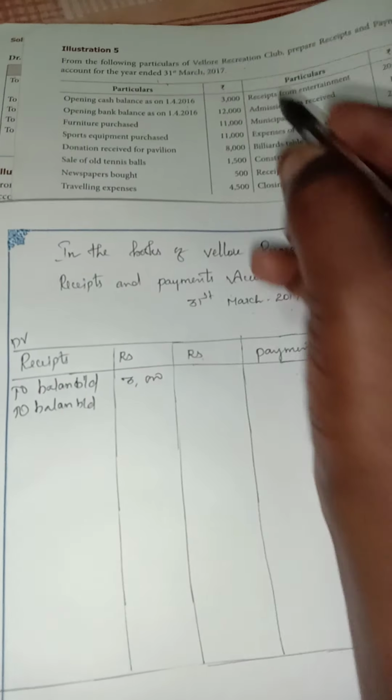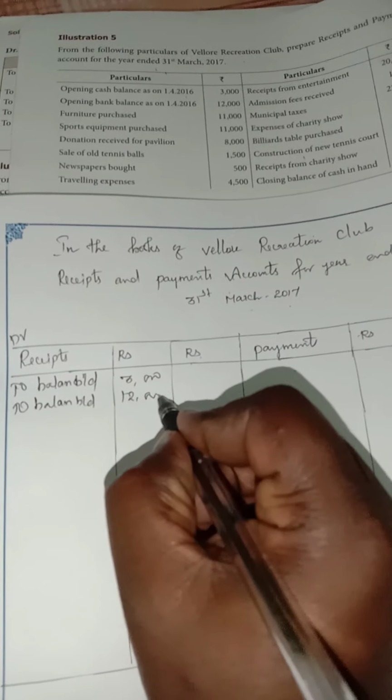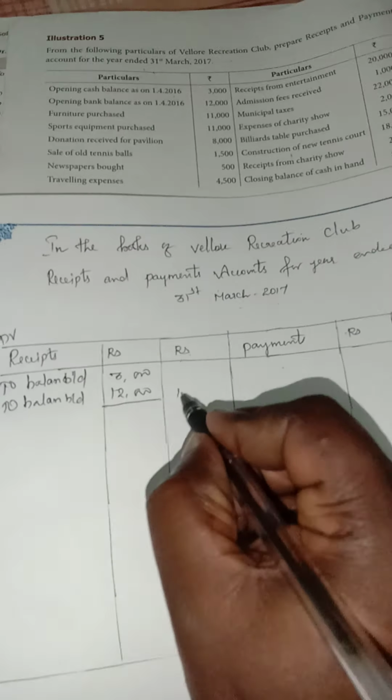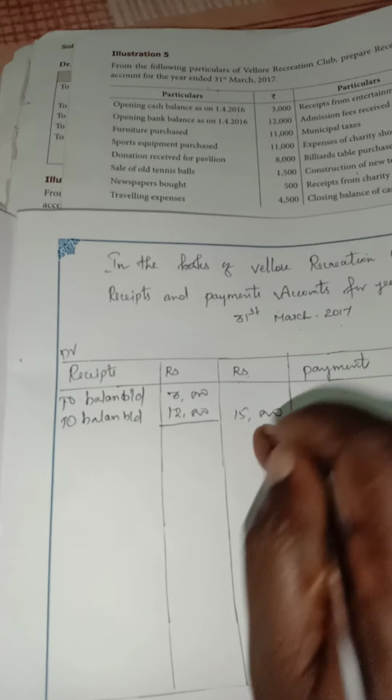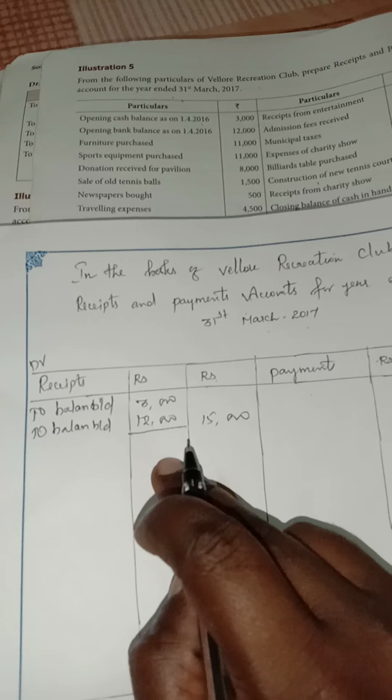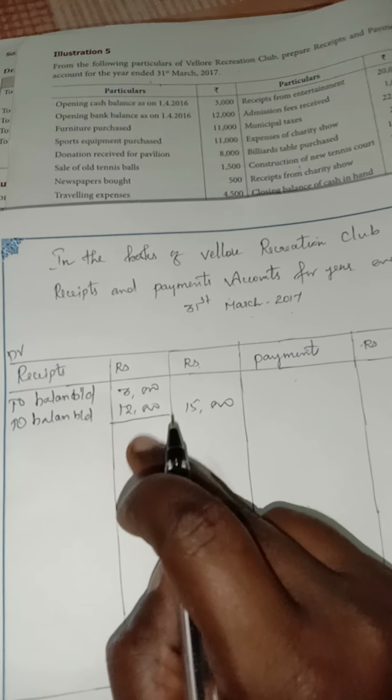Then the opening balance of the bank. Okay, bank opening balance, how much rupees? And 12,000, and the total 15,000 we can write in the outside column. Okay, did you understand how to write the opening cash and the opening bank balance?